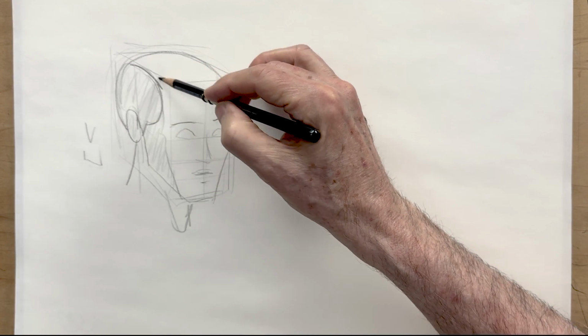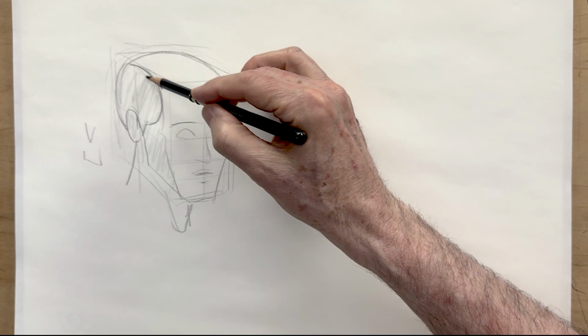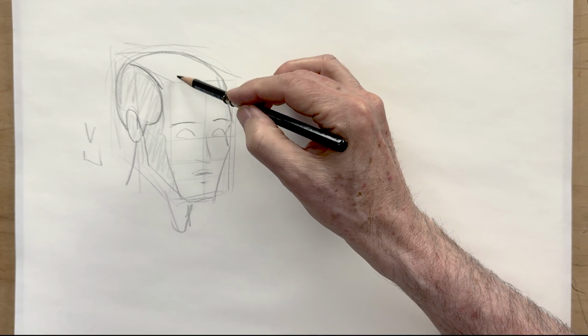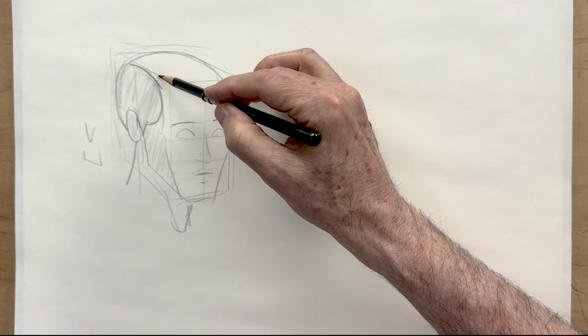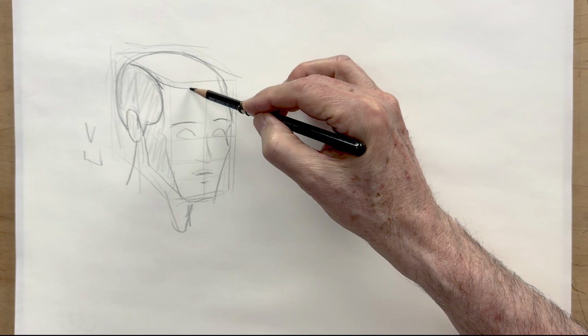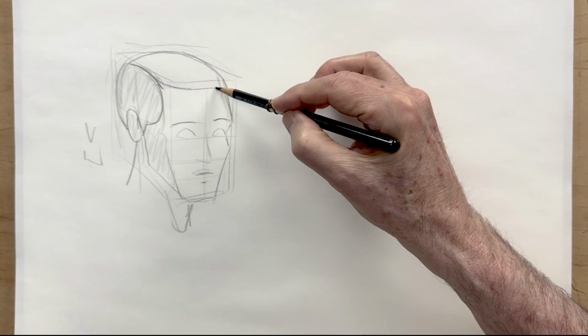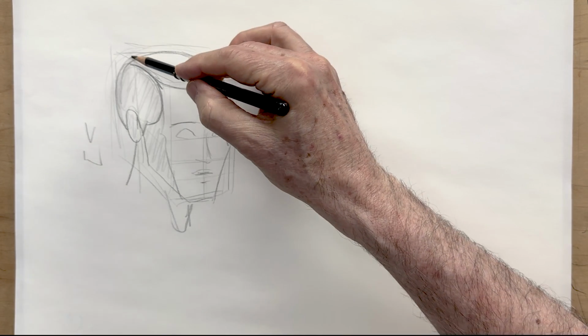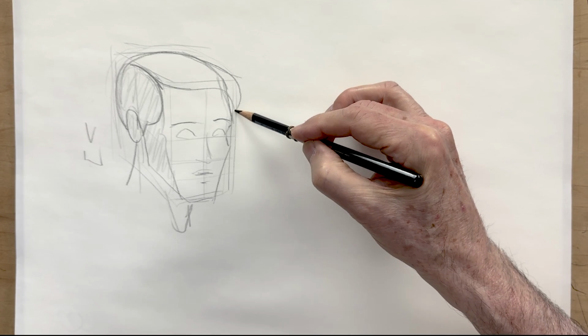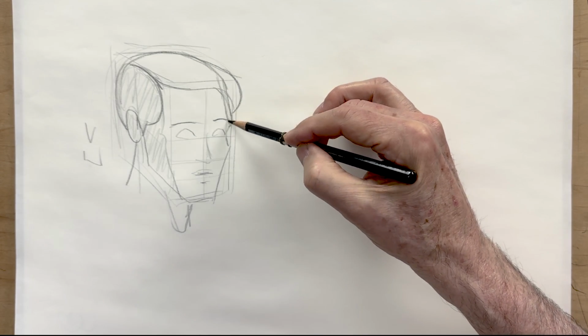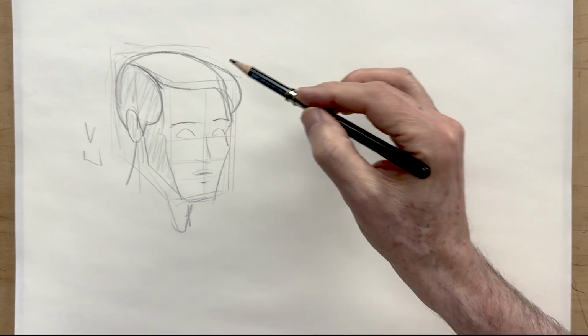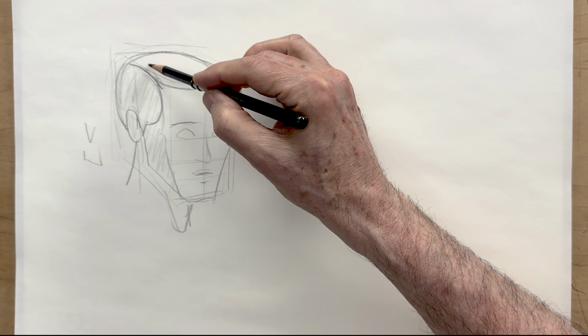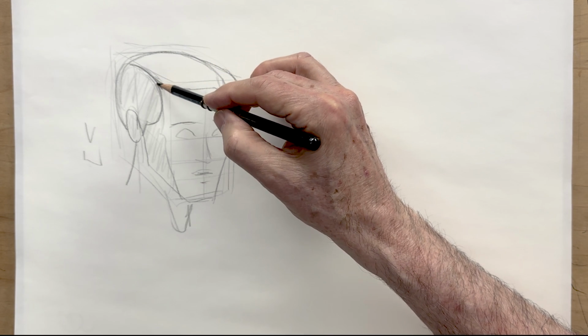And now we have that shape right there that hugs the side of the cranium. Next, we want to bring the hair from that part over and just overlap the far side of the head. Now that is a basic hairdo.